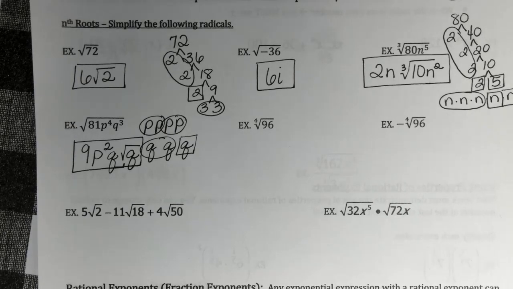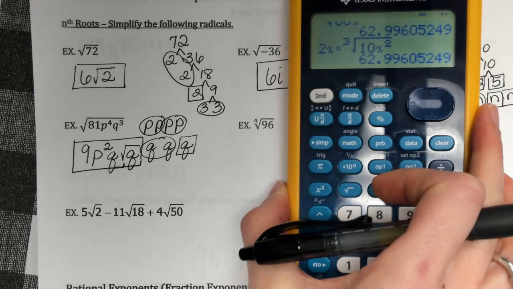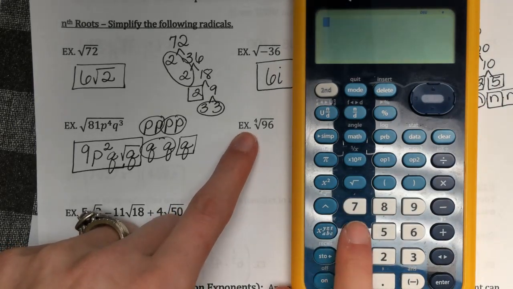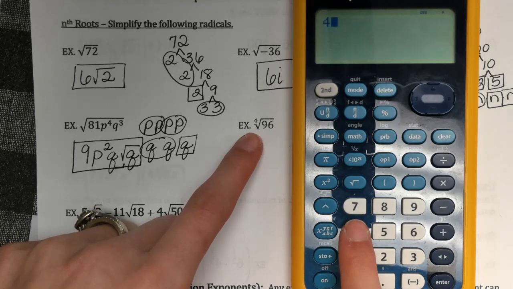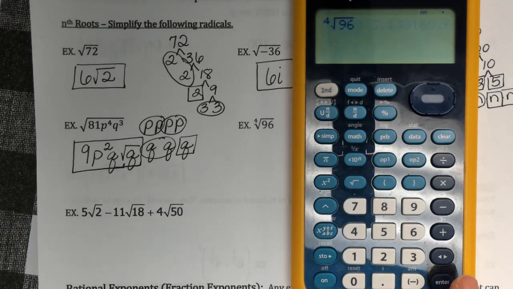Alright, the 4th root of 96. Okay, so the reason that I showed you this on the calculator is so that you know how to do anything other than a cube. So I'm going to do my index first, 4, and then I'm going to do 96. I'm going to check to see if that ends up giving me a perfect number, which it does not. Okay, but that's how you're going to check it.